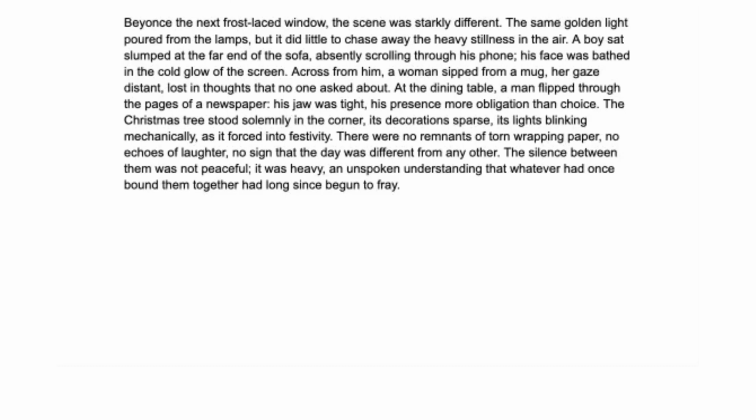Then I've introduced the boy. I've not given him a name. I've not called him son. Okay. "He is slumped at the far end of the sofa, absently scrolling through his phone." I'm sure we're all guilty of that after opening our presents. Now, that verb "slumped" immediately conveys apathy, and "absently scrolling" suggests disconnection, not just from the, I guess, people in the room, his family, but from the moment itself.